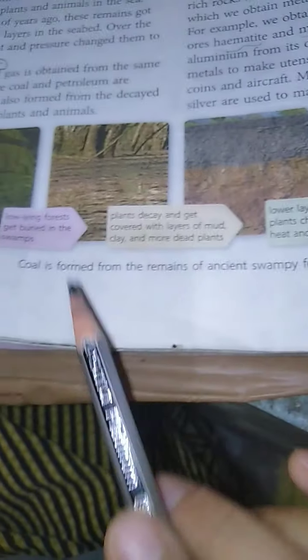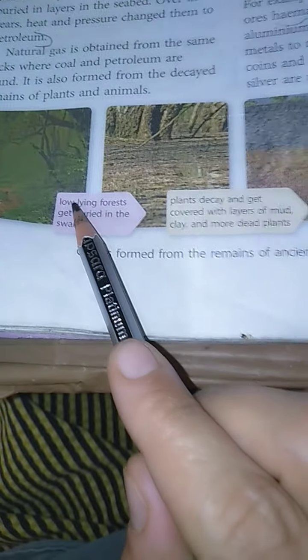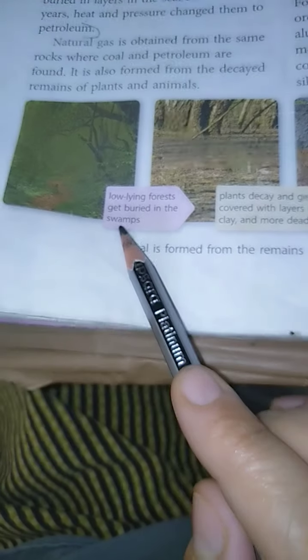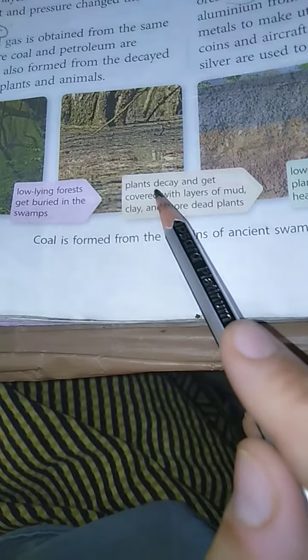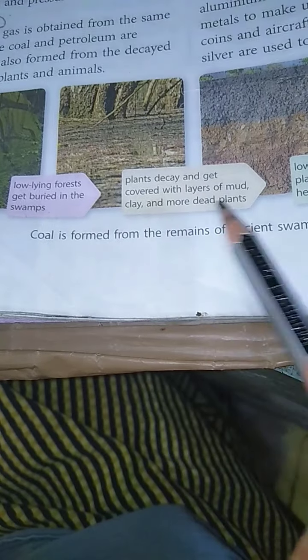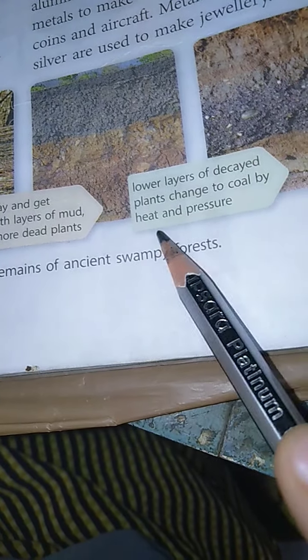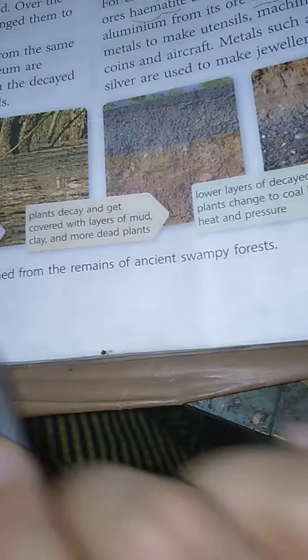Now, you can see formation of coal in this picture. Low-lying forests get buried in the swamps. Here plants decay and get covered with layers of mud and clay and more dead plants, as you can see in this picture. And lower layers of decayed plants change into coal by heat and pressure. But this process takes millions of years.